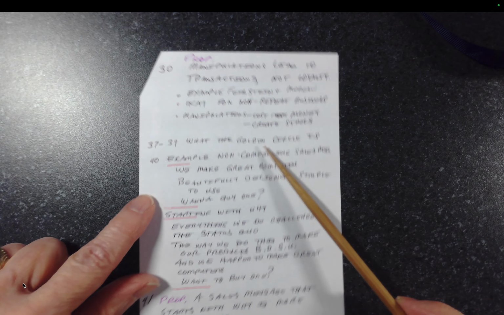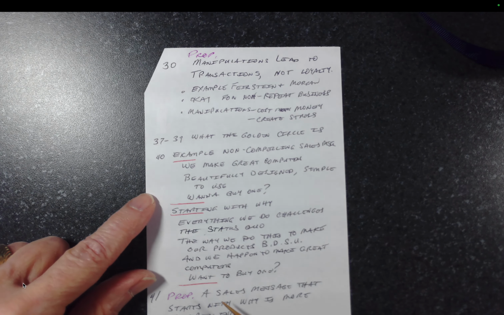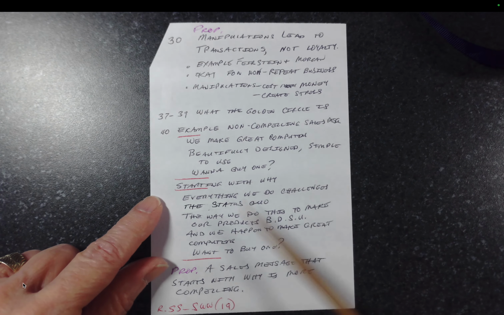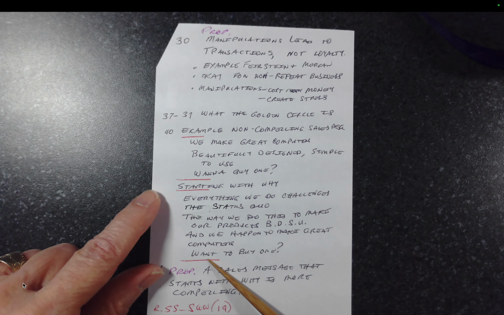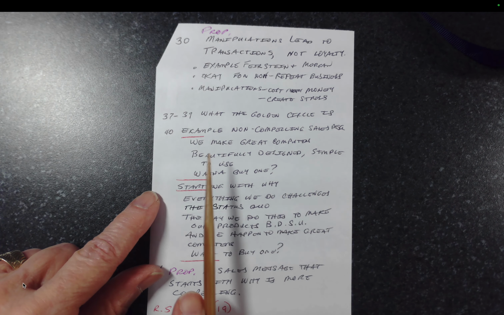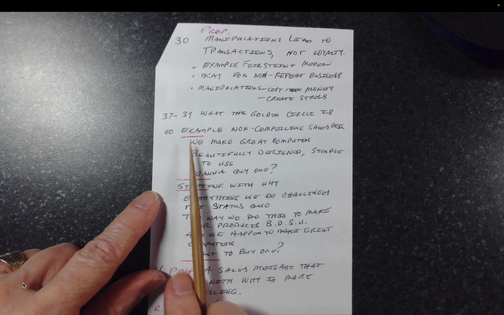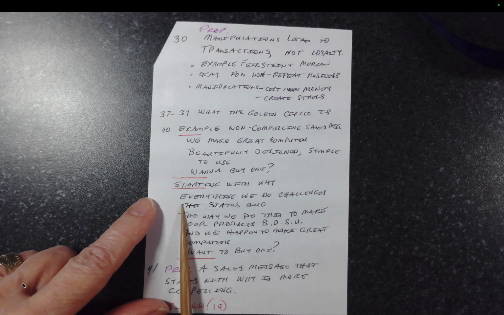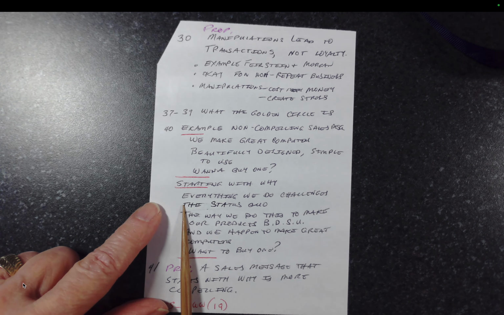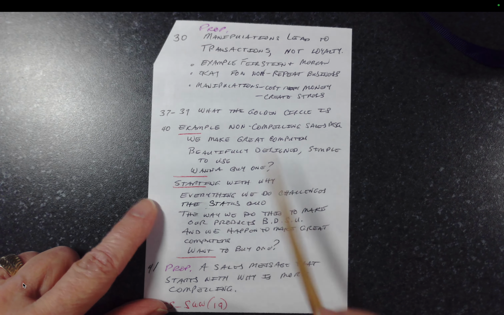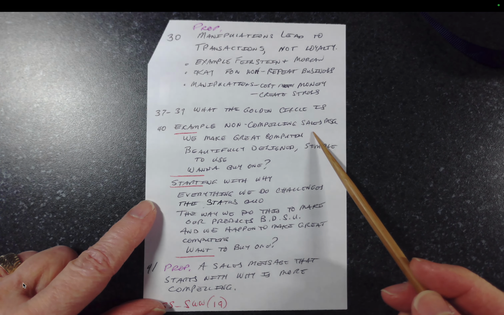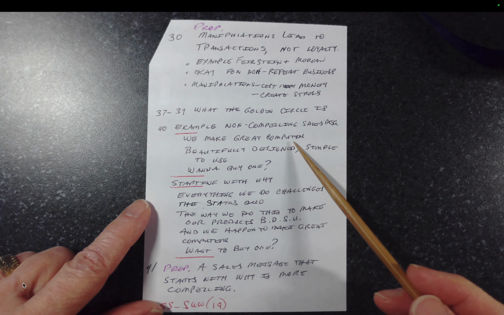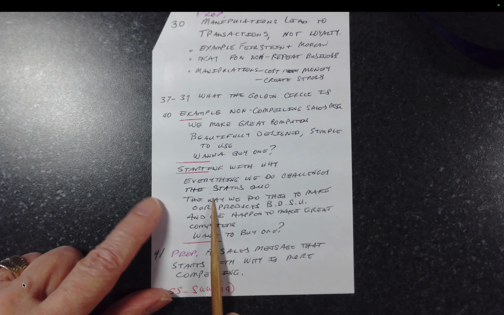Well, then with the description of the golden circle, the format was flipped, and the arguments came first, and then I stated the proposition based on what I heard the argument stating. And the one that moved me the most was when he gave an example of a non-compelling sales pitch compared to a nearly identical sales pitch that's far more compelling that starts with why. And the non-compelling one was, we make great computers. They're beautifully designed and simple to use. Do you want to buy one? That's starting with what.